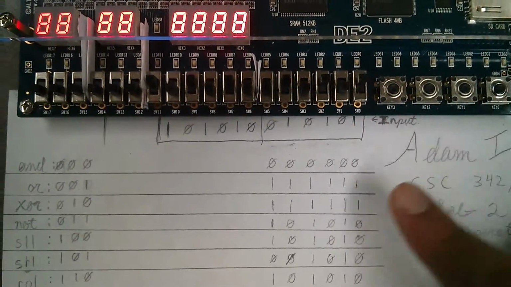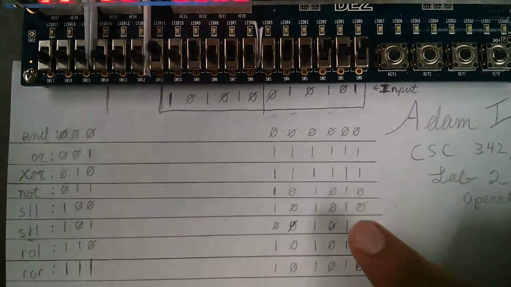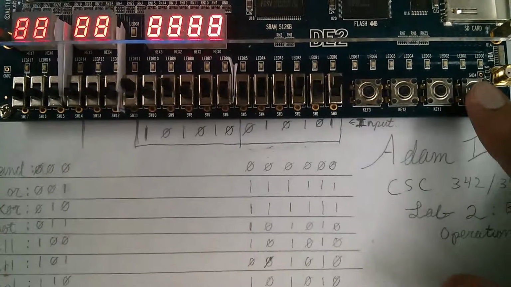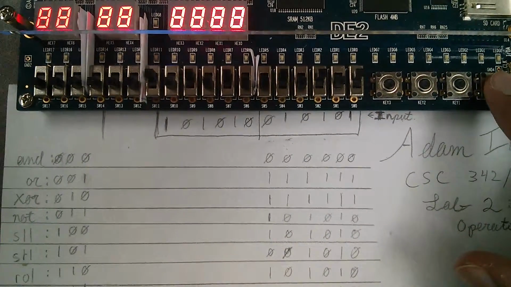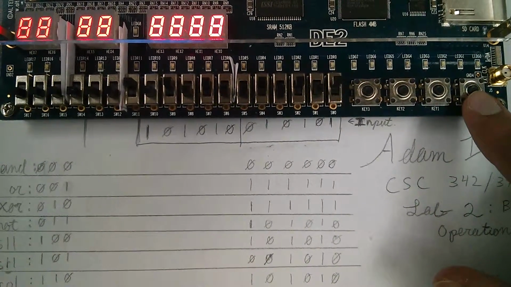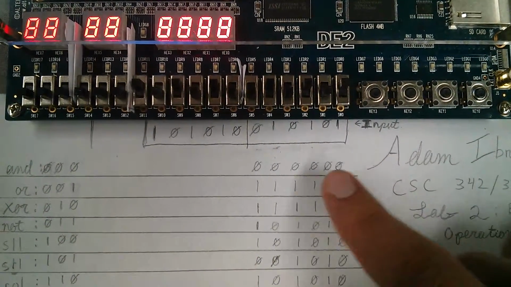And these are the expected outputs of each instruction for those operands. So when I push this button down and release it, I should get all zeros.